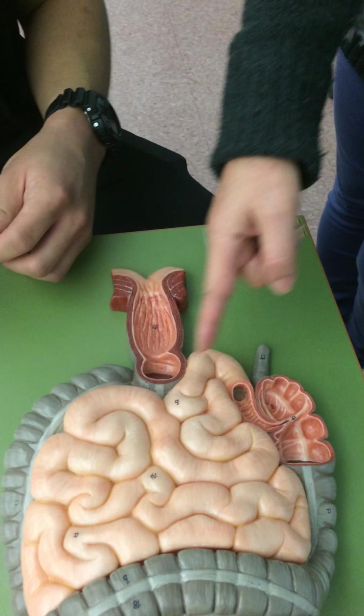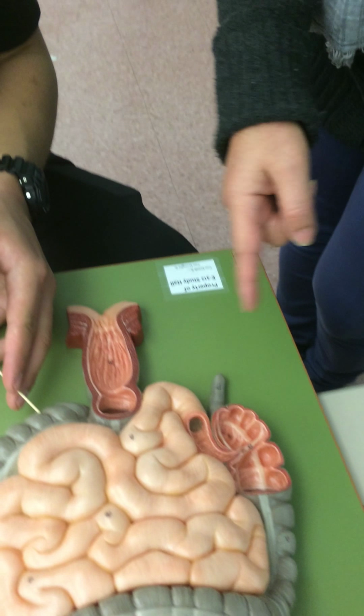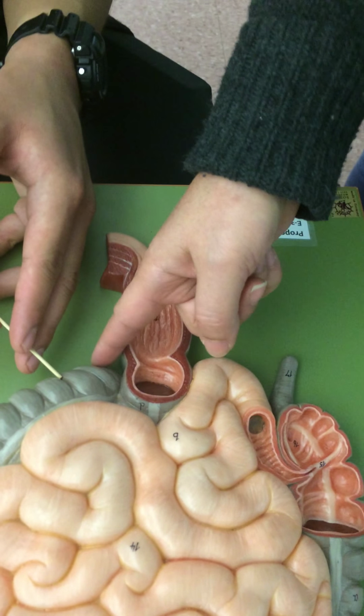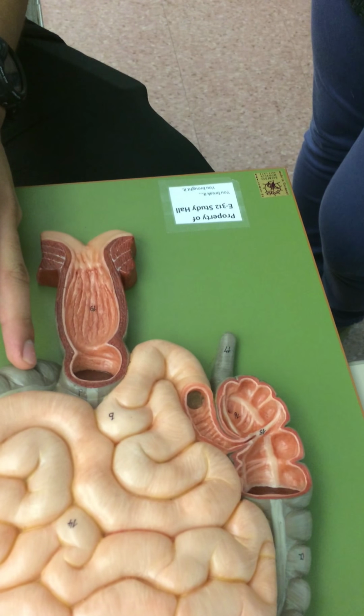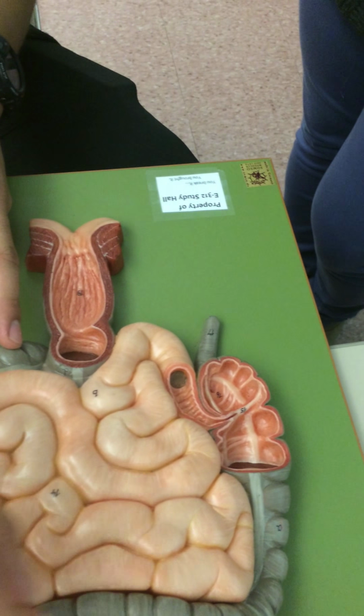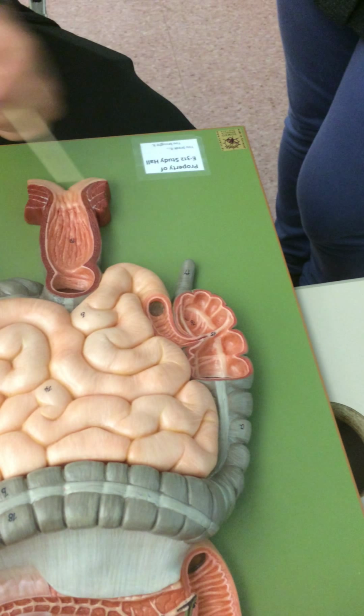Usually, if they point at this region here, it's the sigmoid colon. Then you have the descending colon, transverse colon, as well as the ascending colon.